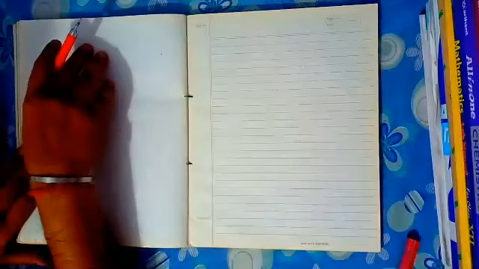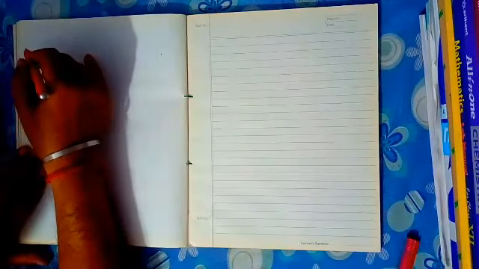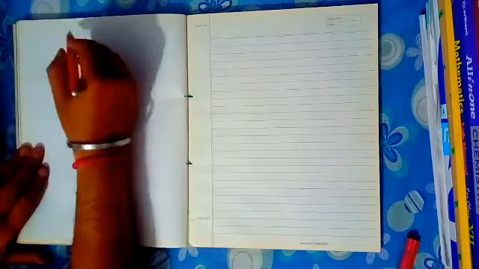Then I am going to discuss whether a decimal will be a terminating decimal or non-terminating decimal. How to judge? Let us discuss this through one example. Suppose you are given a rational number.